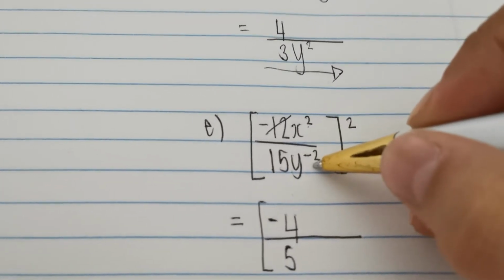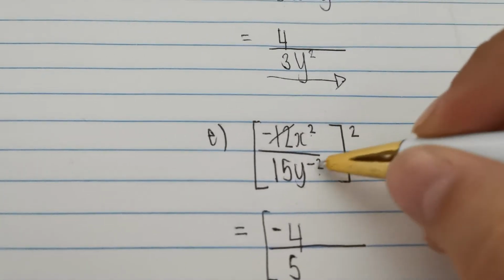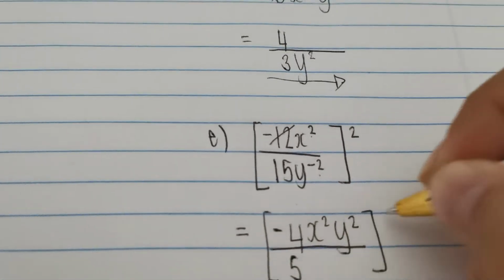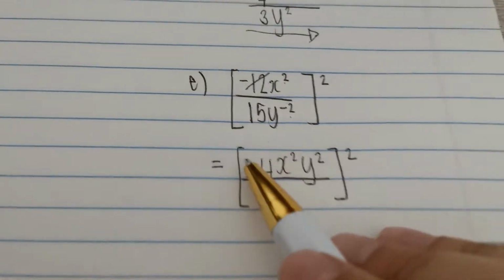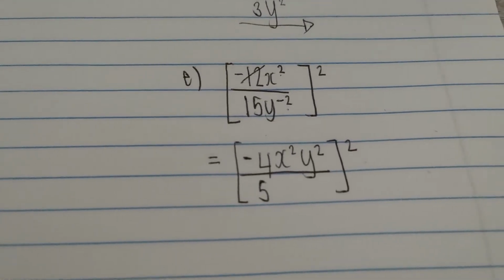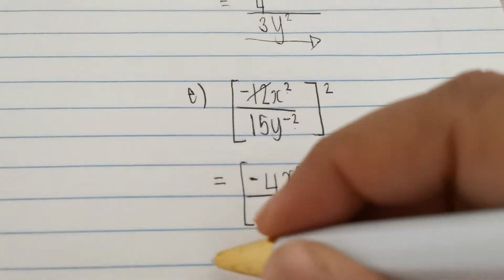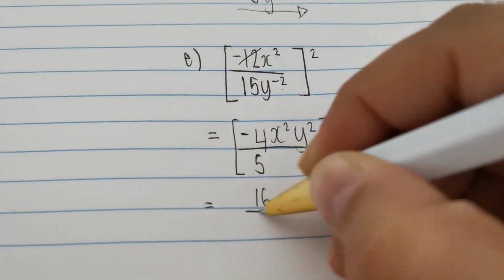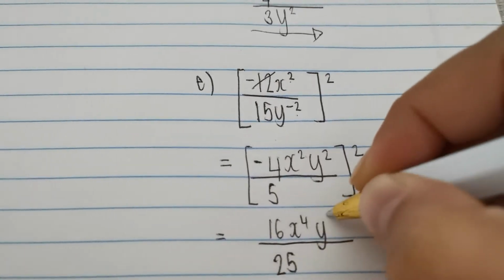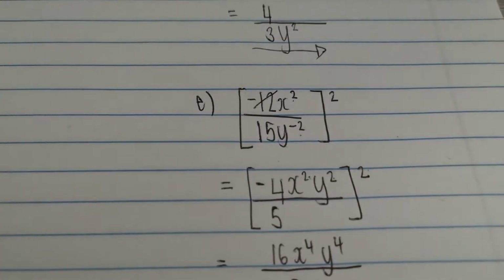With the x squared and the y, I can't do anything, but I noticed that this y is at the bottom and it's negative. If it's negative at the bottom, I'm bringing it to the top. So y squared and squared. Now you would notice that there's a negative over here and it's getting squared. Anything that's squared that's negative becomes positive. Why is that so? Because it's negative 4 times negative 4, giving me positive 16 over 25, x to the 4, y to the 4. And there's our answer. What did I do? 2 multiplied by 2, 2 multiplied by 2.